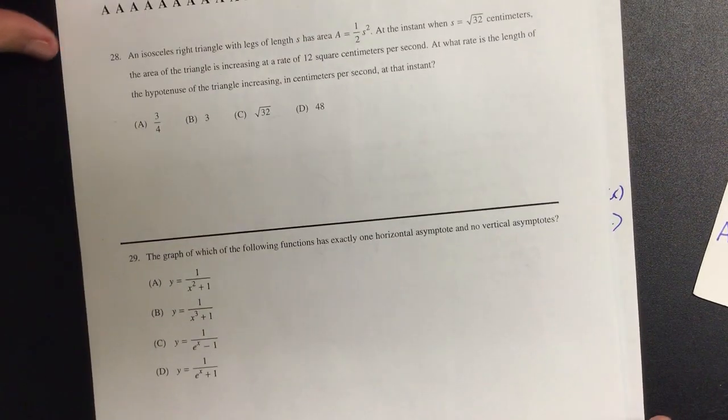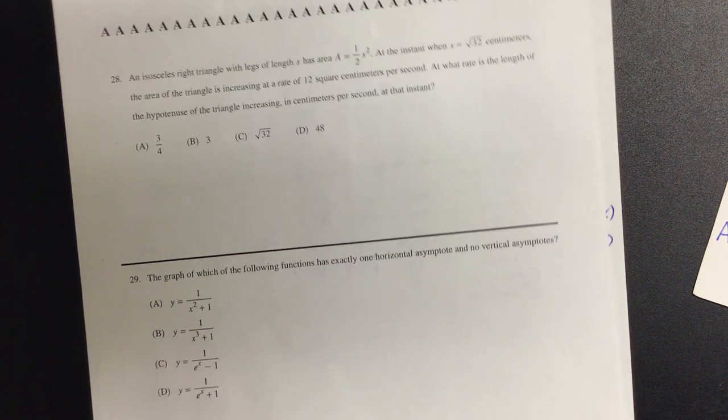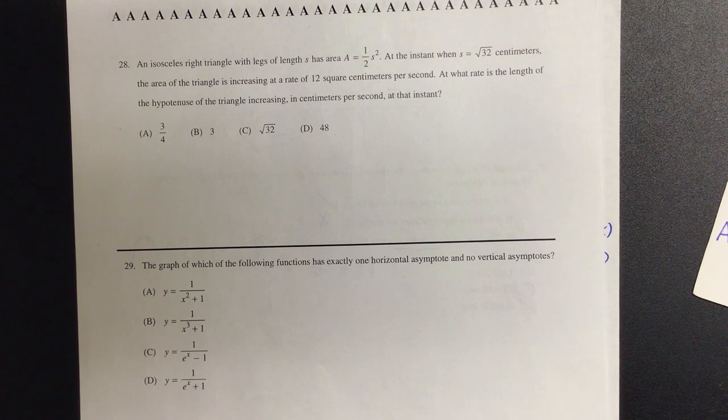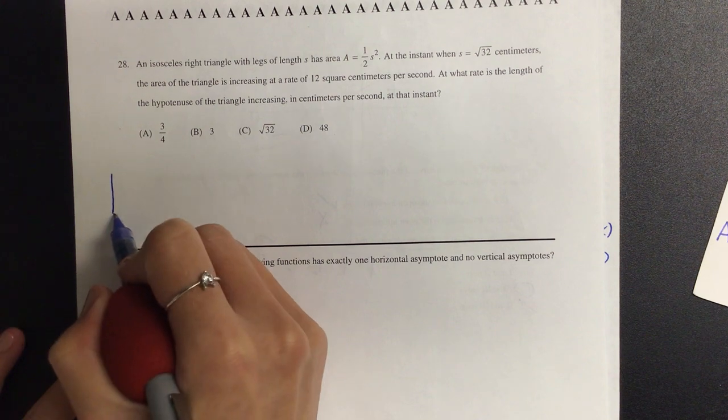28, I believe we're going to use related rates. So Mia, let's read. An isosceles right triangle with legs of length S has area A equals 1/2 S squared. At the instant when S equals square root of 32 centimeters, the area of the triangle is increasing at a rate of 12 square centimeters per second. At what rate is the length of the... So let's draw the isosceles right triangle.